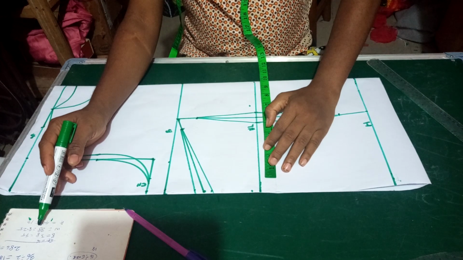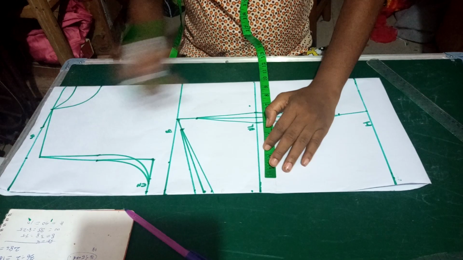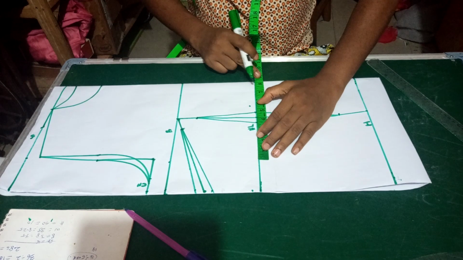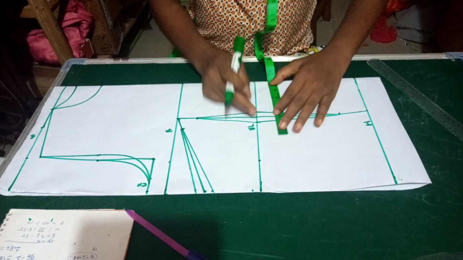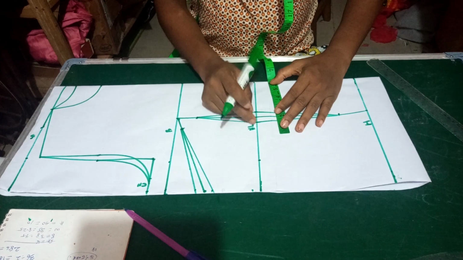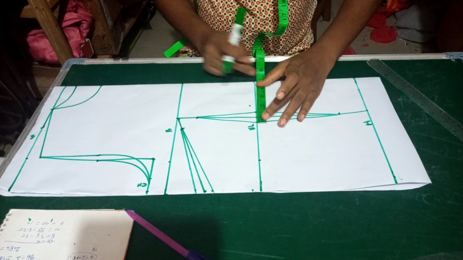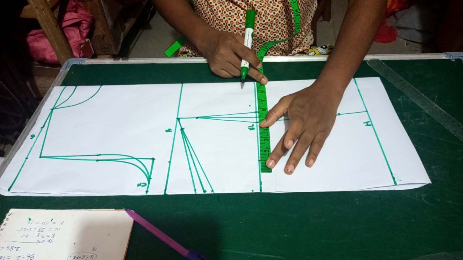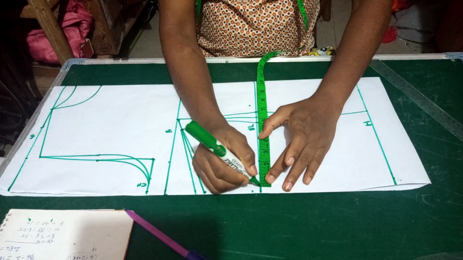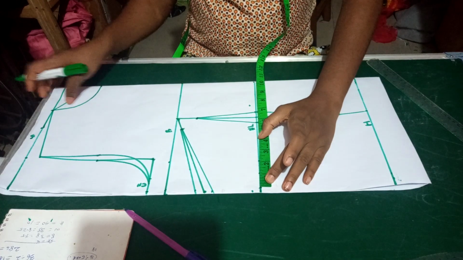Then on the half length area, the waistline, is where you place your waist measurement, and the waist is 33 inches divided by 4. We have about 8.25. Then you do not forget, please, to add up the dart allowance. The dart allowance is 1 inch. 8.25 plus 1 for the dart, and then the extra 1 inch for the sewing allowance.